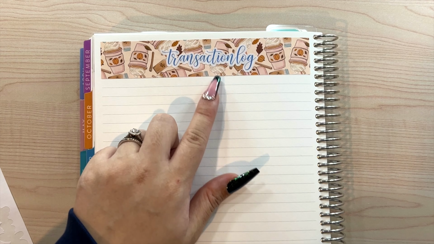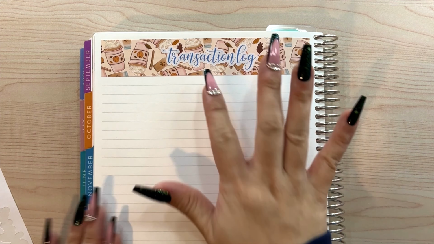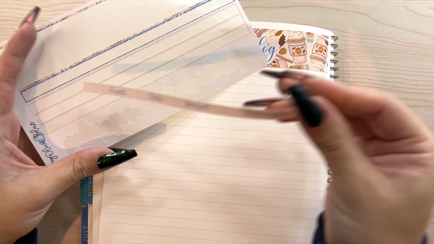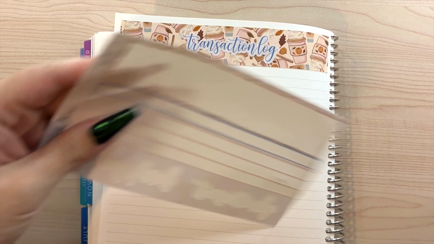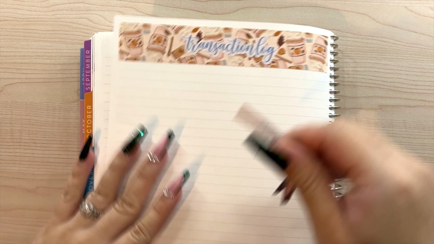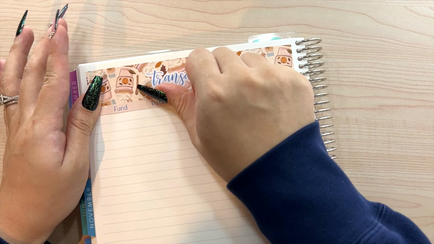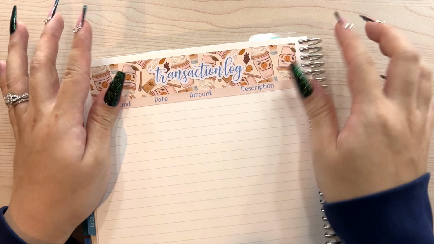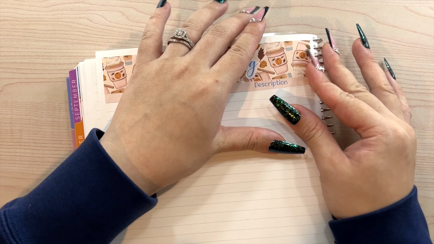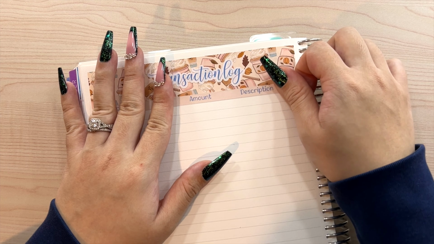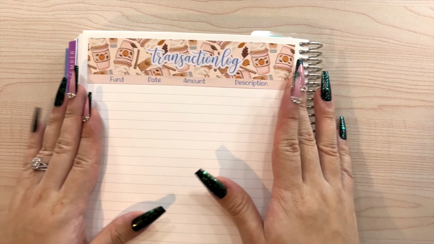Okay, so I accidentally ripped my tape, but that is now fixed. And then I'm going to grab my last little strip here. So this sheet is now done too for the sinking funds and transaction log. I'm going to place my little header down. And then last but not least, I do want to at least put a closing washi at the bottom just to make everything a little bit more cohesive.